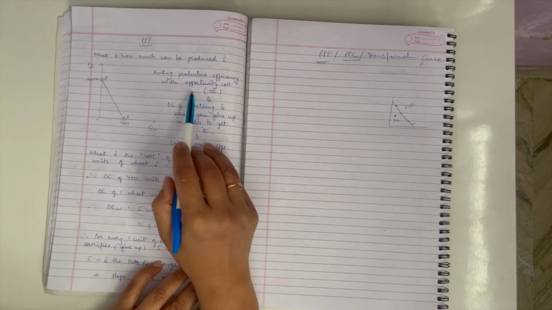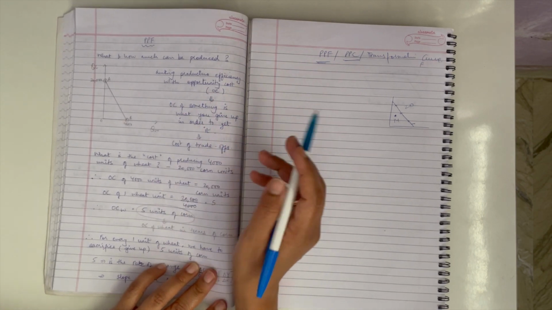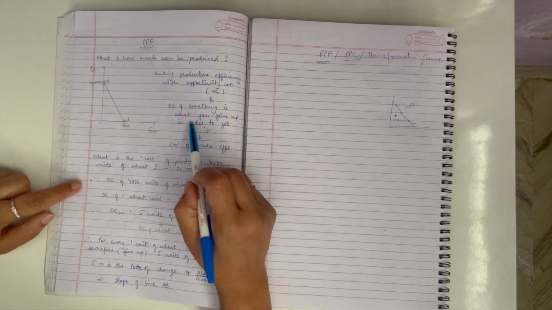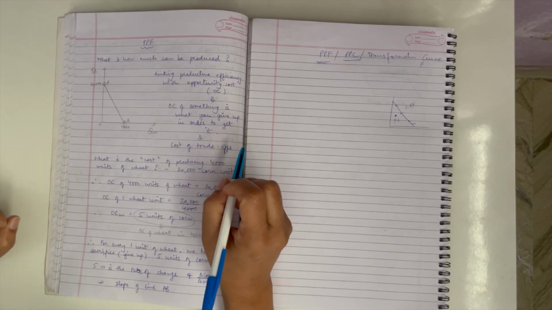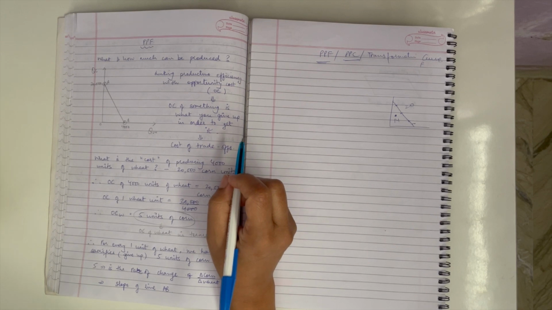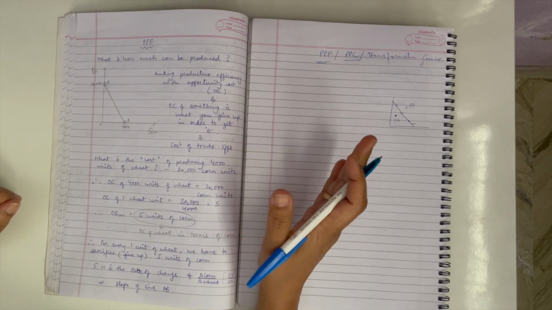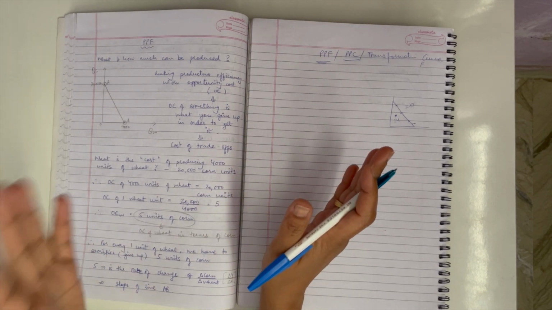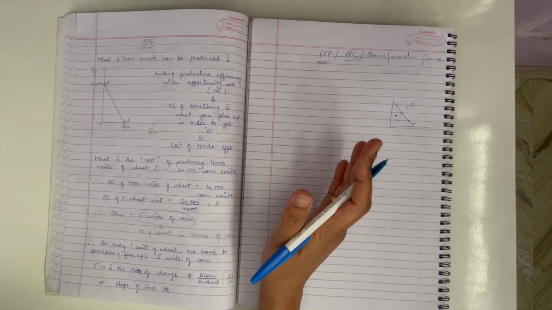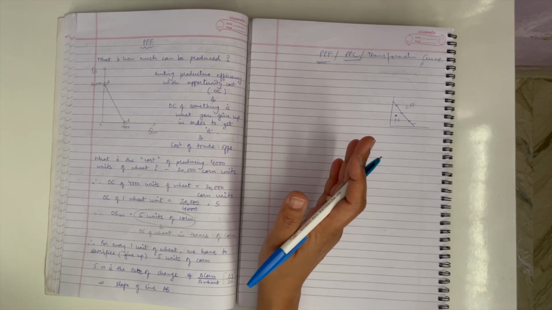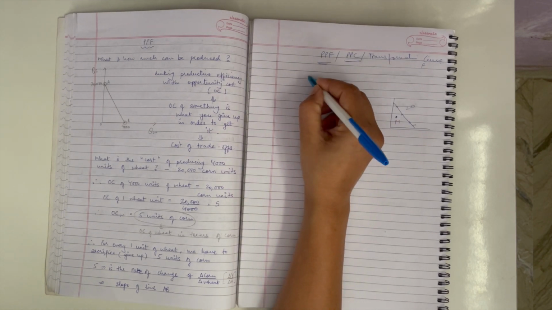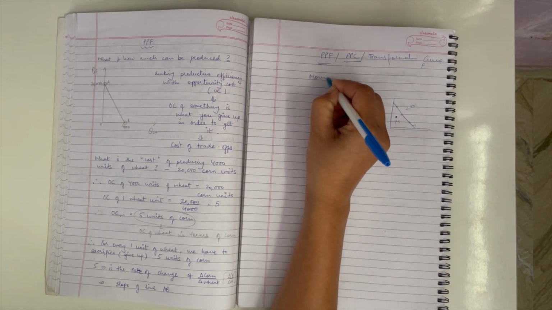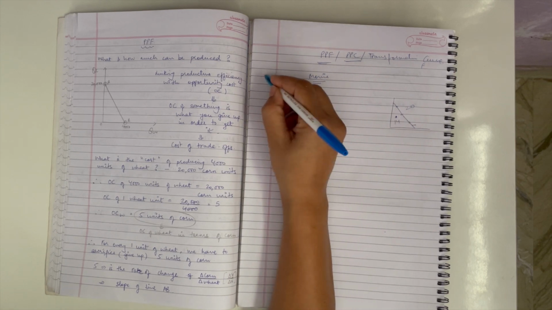So first of all, let's understand what an opportunity cost is. Opportunity cost of something is what you give up in order to get it. So it's a cost of trade-off. If you want to go for a movie, and at the same time you want to go shopping, and you decided to go for a movie, then what you are giving up is your shopping.